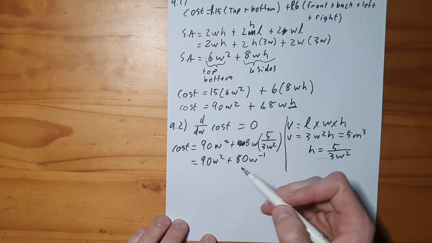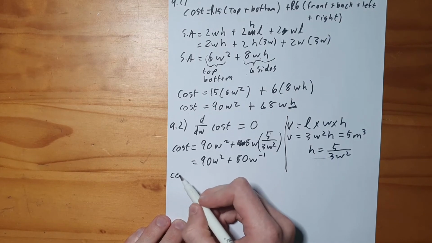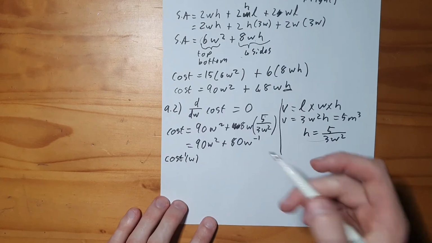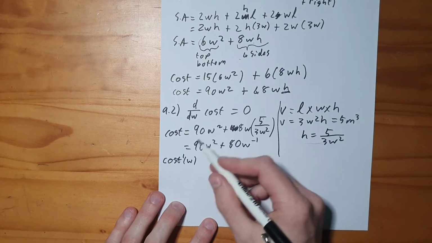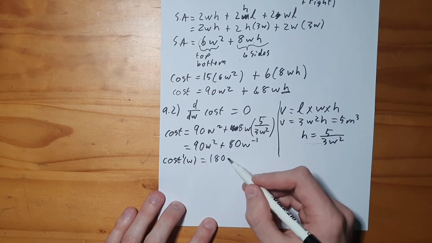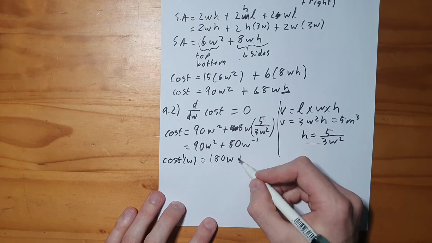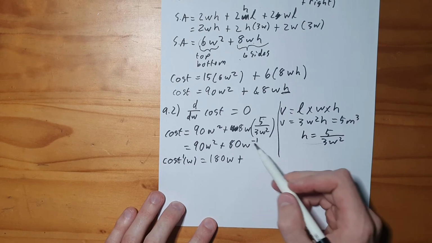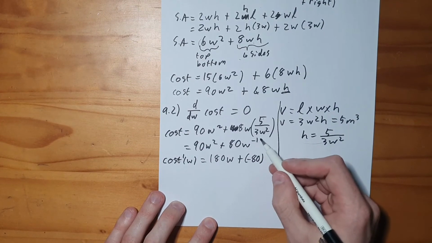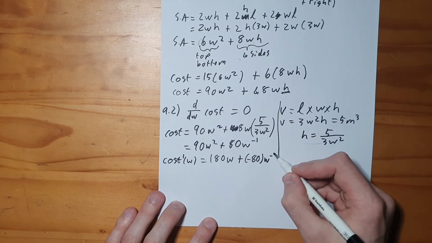Now we can take the derivative. So cost prime of w is then going to give us the derivative of this, which is going to be 90 times 2 to 180w plus 80 times negative 1 gives me negative 80, and then minus 1 gives you w to the negative 2.